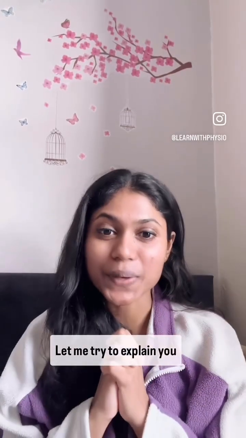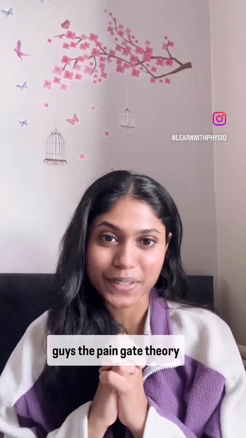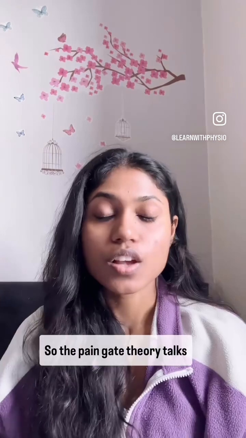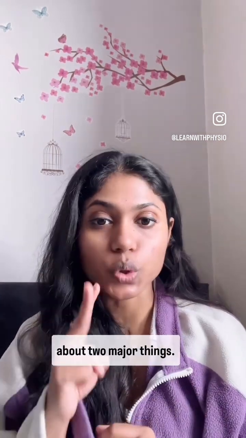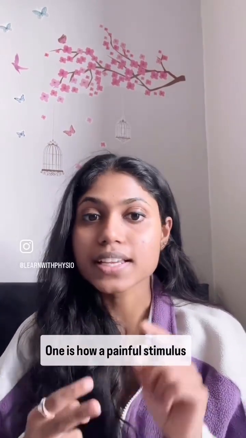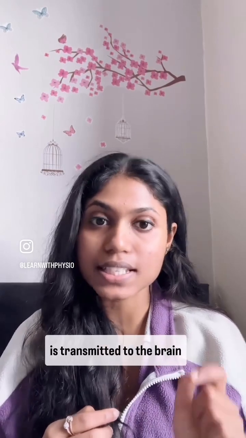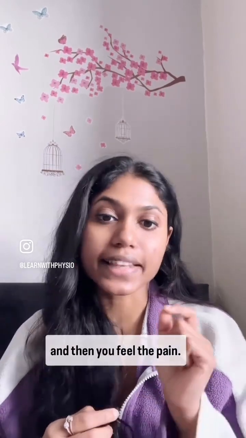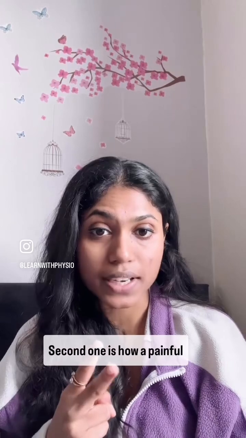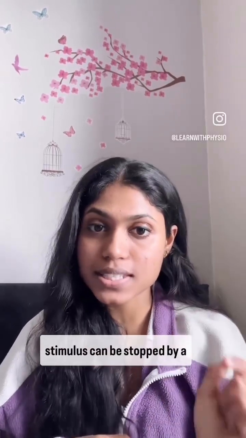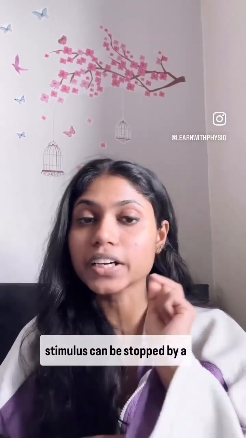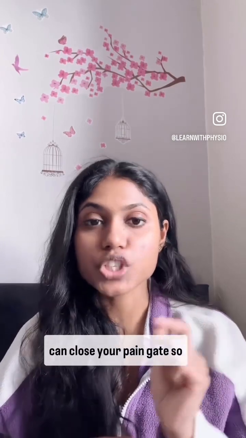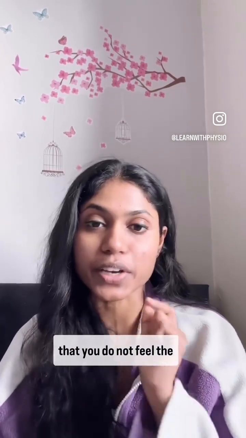Let me try to explain to you guys the pain gate theory today in a very simple form. So the pain gate theory talks about two major things. One is how a painful stimulus is transmitted to the brain and then you feel the pain. Second one is how a painful stimulus can be stopped by a non-painful stimulus, which can close your pain gate so that you do not feel the pain.